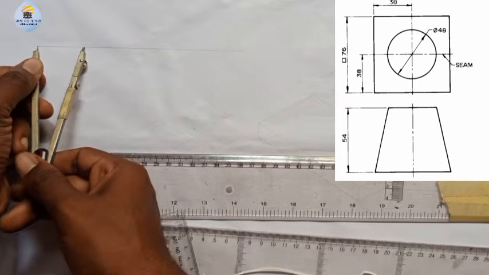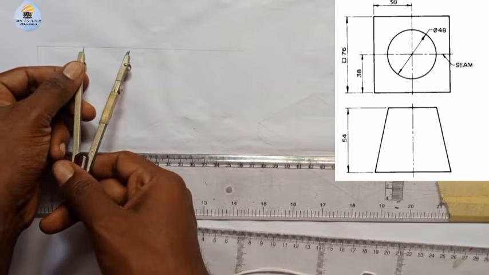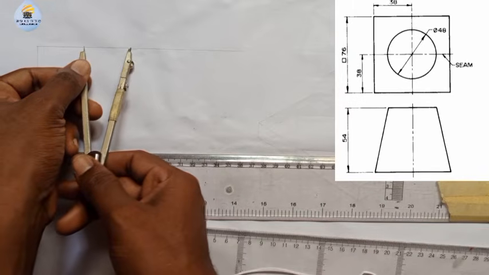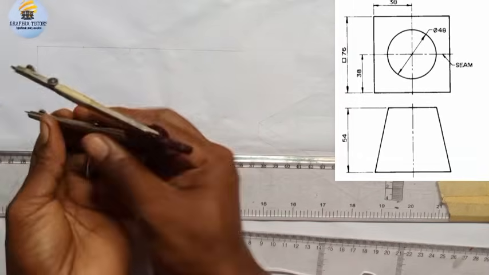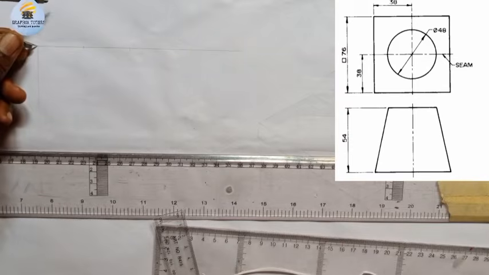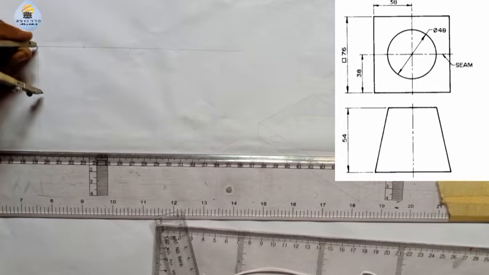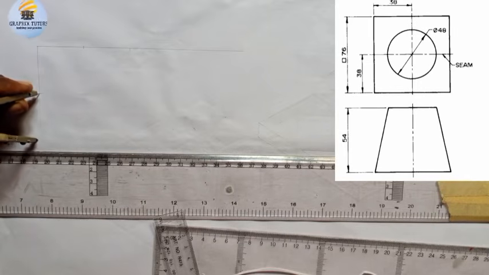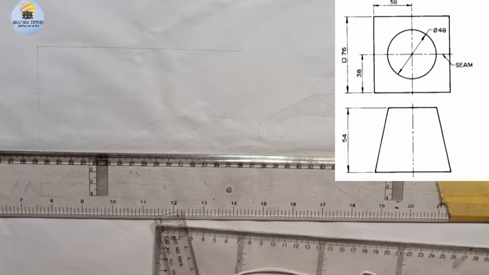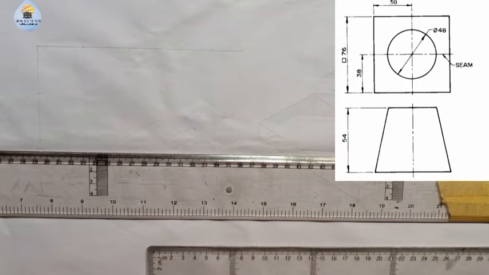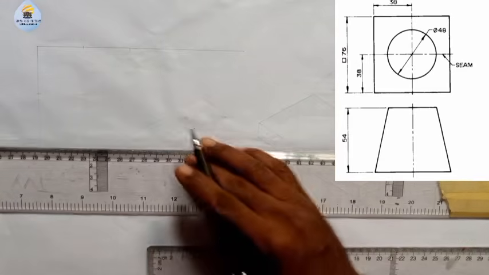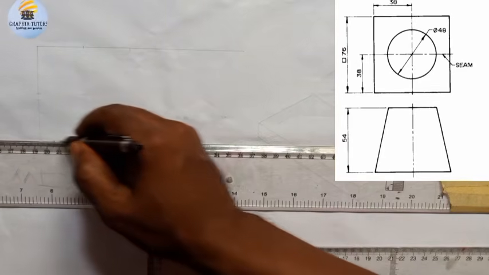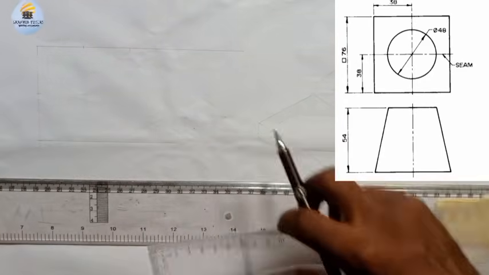I'll mark 38, come to that 38, and mark another 38. I'll come on this point too, mark 38, come to this point here also, mark another 38, because we know that 38 plus 38 will give us what? 76.